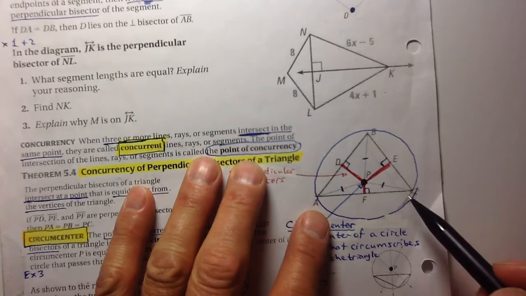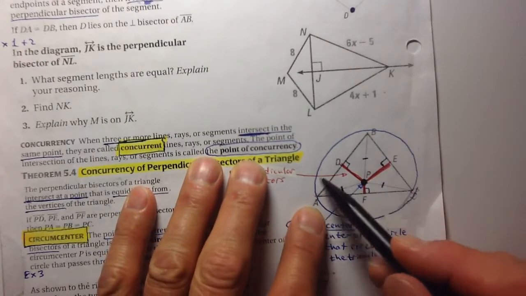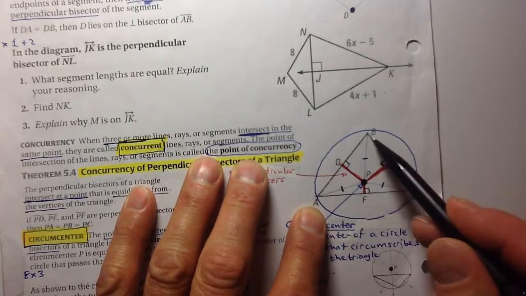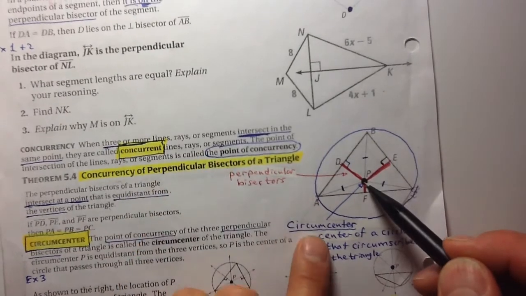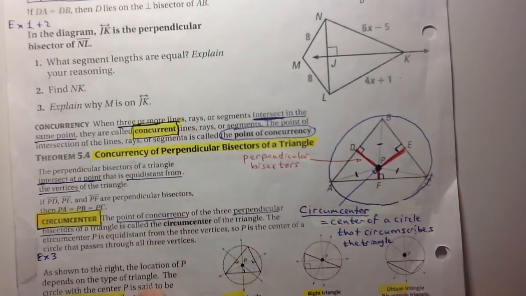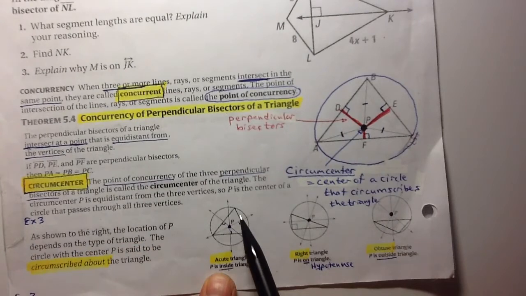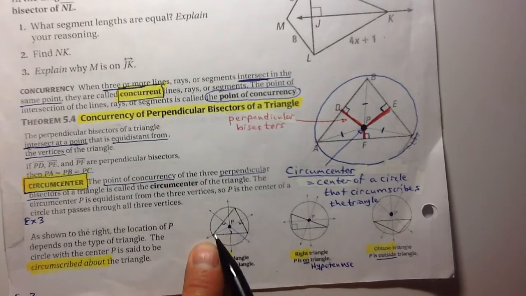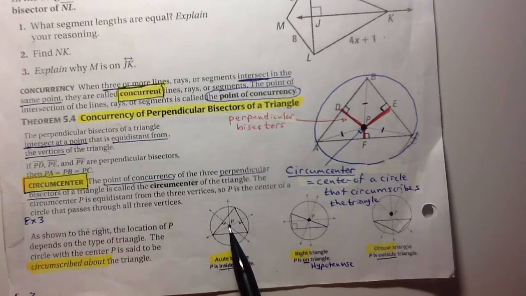But notice the circle goes through each of these vertices and is centered at the circumcenter. Notice when I have an acute triangle, when the circle goes through these vertices, now your circumcenter is in the triangle.